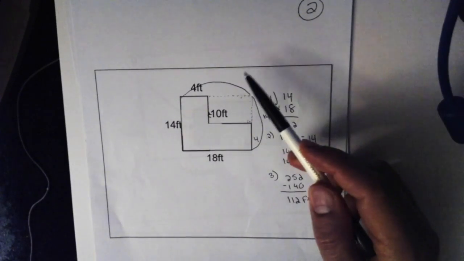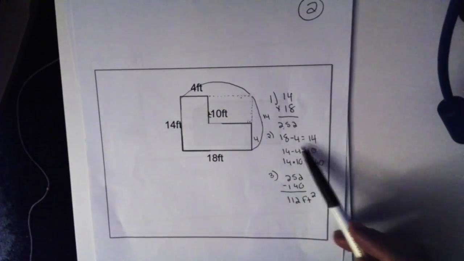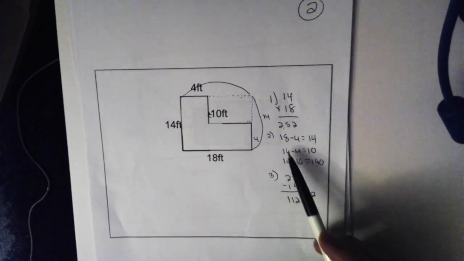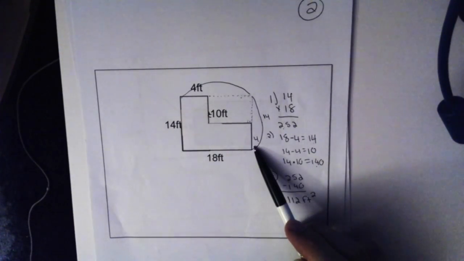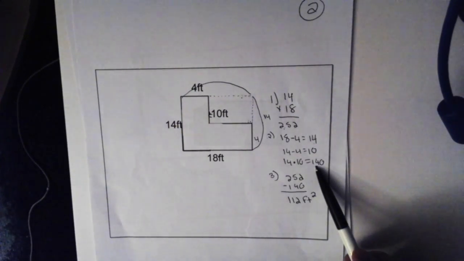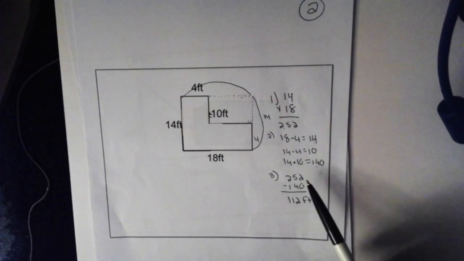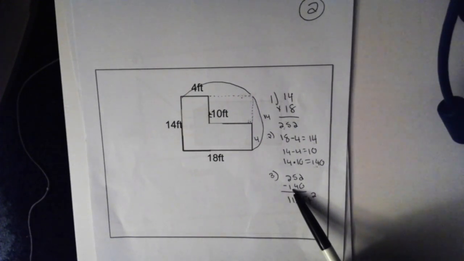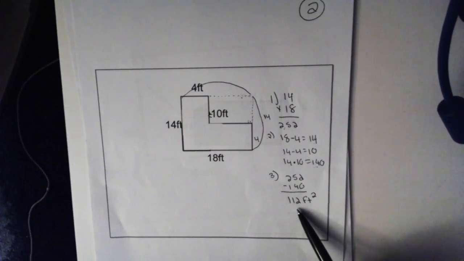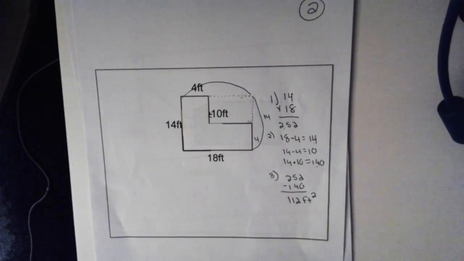This total length up here was 18, and 18 minus 4 was 14. This total length over here was 14, and 14 minus 4 is 10. Then we multiplied the two side lengths to get 140. Finally, since 140 was a devoid area, we had to subtract 252 minus 140 to get 112 feet squared.